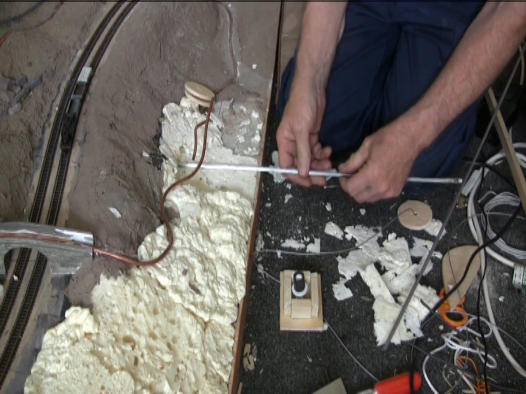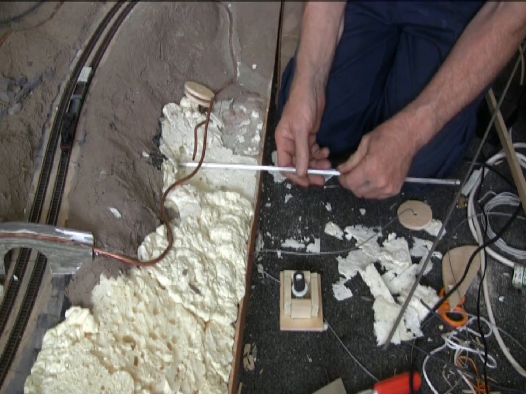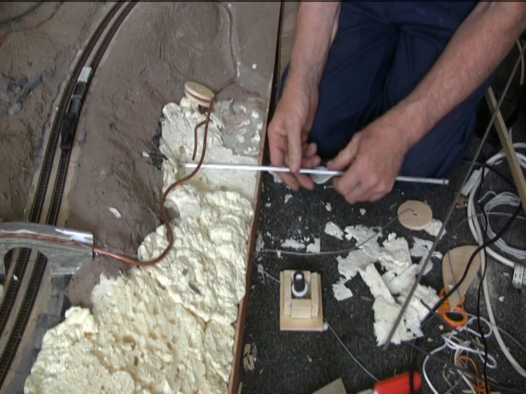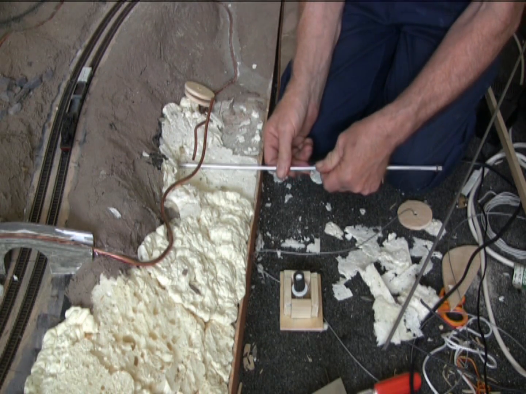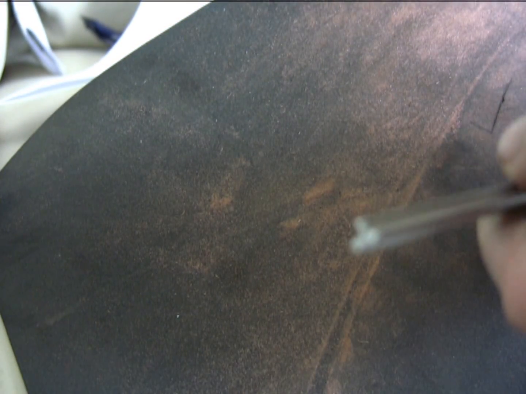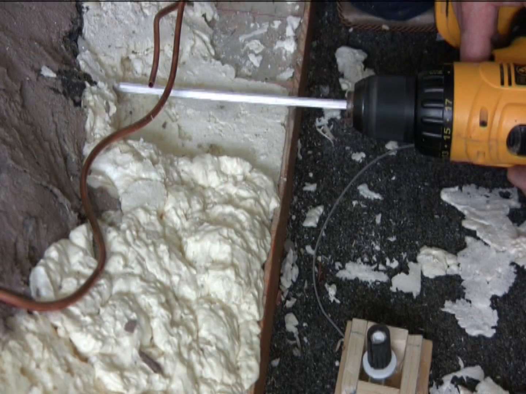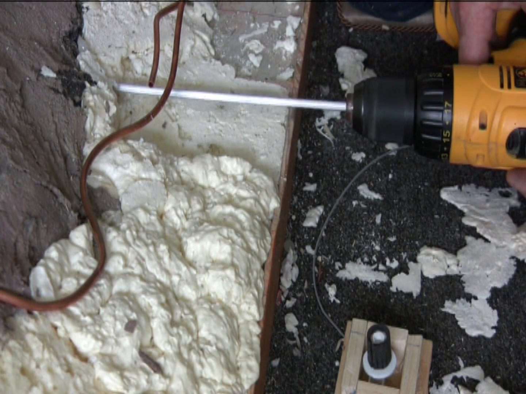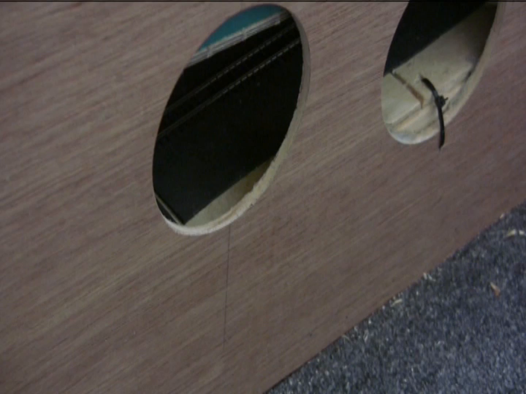So here I'm pushing the drive shaft through the scenery, which is just expanding foam, hoping not to hit anything, and on the end of the drive shaft I've then cut or filed some teeth so that I can attach that to the drill, and with a bit of luck and the wind in the right direction we should be able to cut through the plywood at the back.